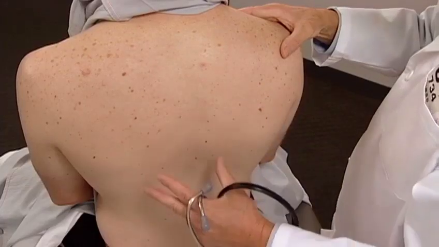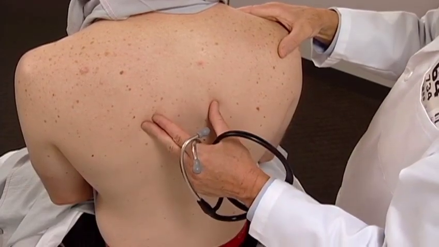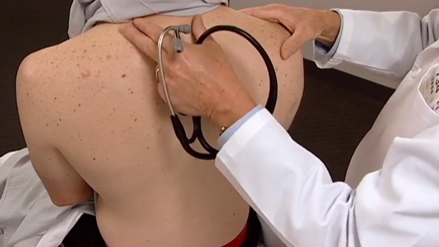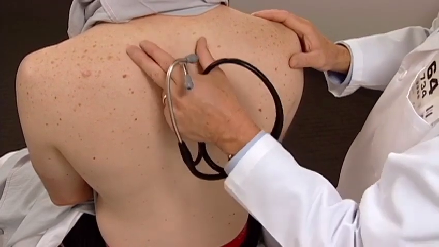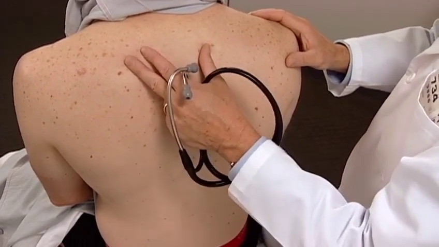Good. Listening at the apex of the lung in the supraclavicular fossa is very useful for people with apical lung disease such as tuberculosis. This may be the only place you detect an abnormality. The other thing to appreciate as we auscultate up the chest is that the breath sounds become a bit more harsh, and you do appreciate the breath sounds into late expiration in the upper chest.